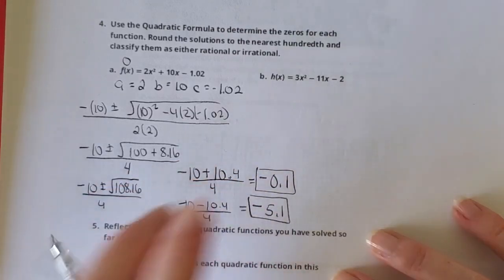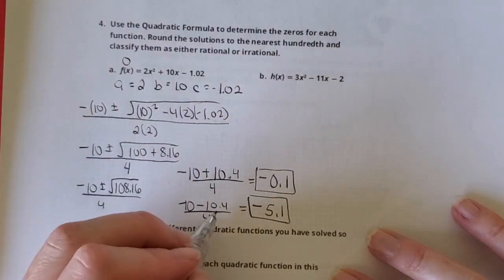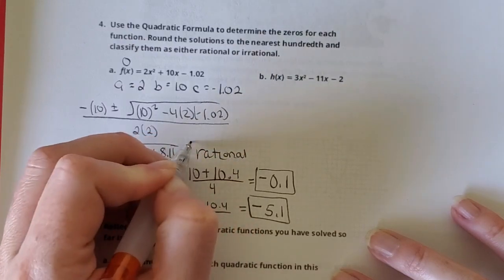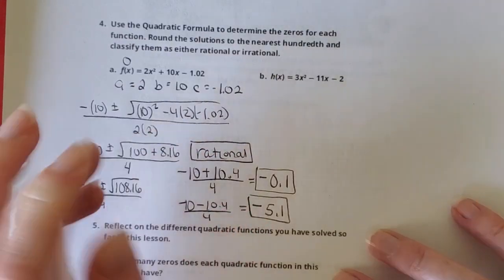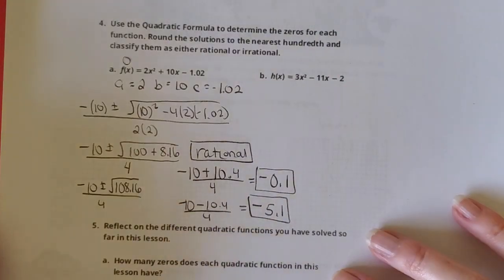So now you're going to do the same process on B. Right? And it says, are they irrational or rational? Because it's a decimal that ends, it is a rational answer. So decimals that end or repeat are rational. Decimals that go on forever are irrational.